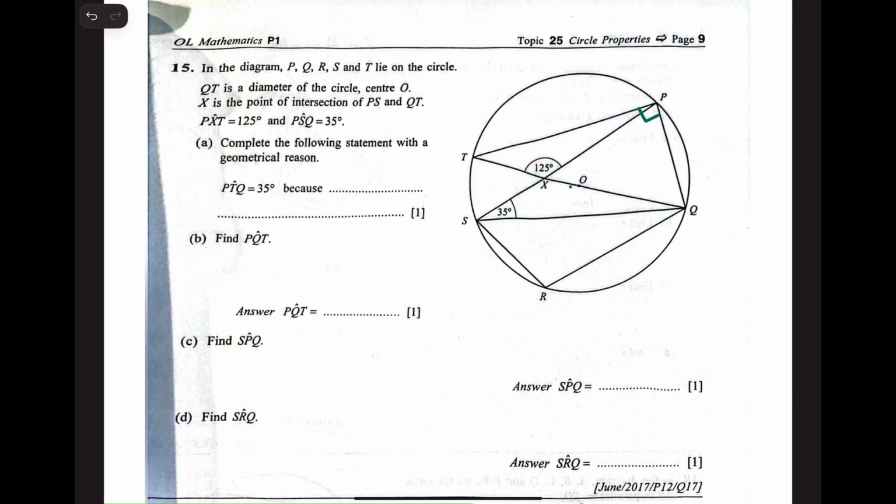Complete the following statement with a geometrical reason. PTQ. So this angle basically, they're saying that it is 35 and you need to give a reason for it. And I hope all of us are able to do that. So basically, PSQ and PTQ are angles made in the same segment, right? So angles in the same segment are equal.